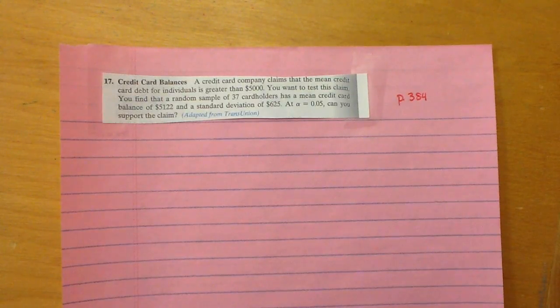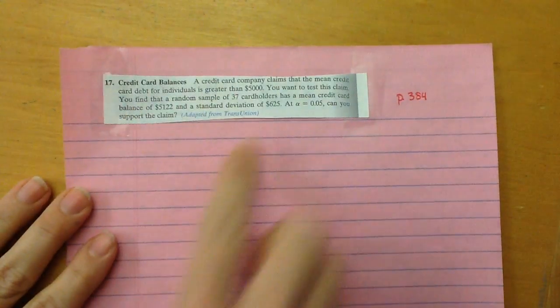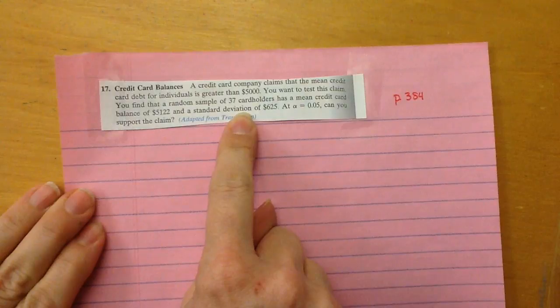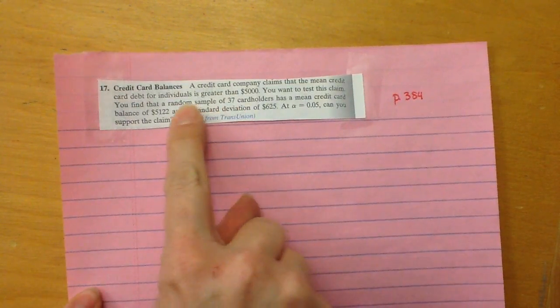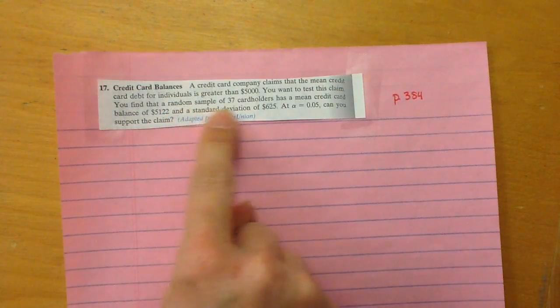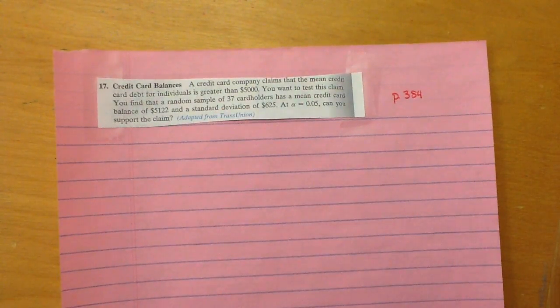So our very first step was verify sigma is unknown. Nowhere does it tell us about sigma. This down here is telling us the standard deviation for our sample of 37 cardholders. Our sample is random, it tells us here, and the sample size is bigger than 30. So step 1 is good.